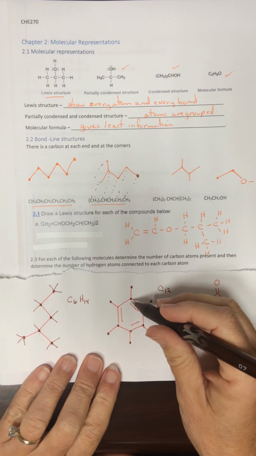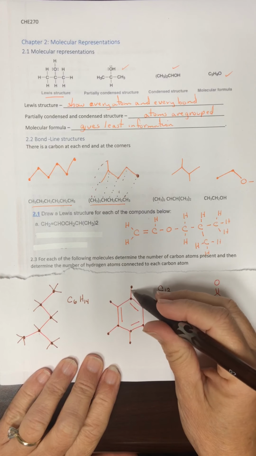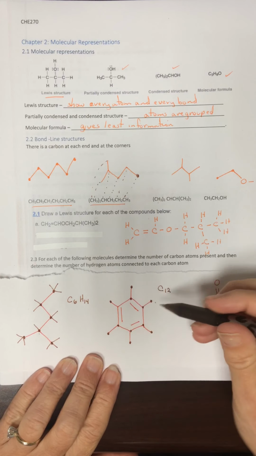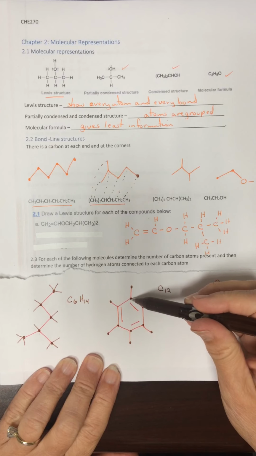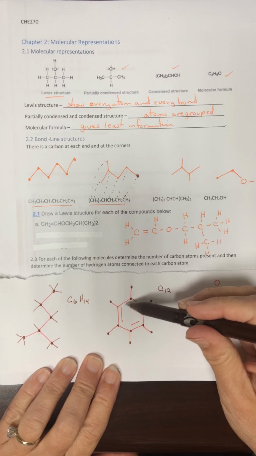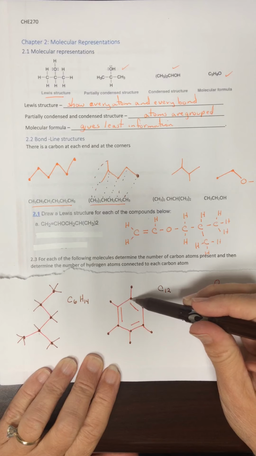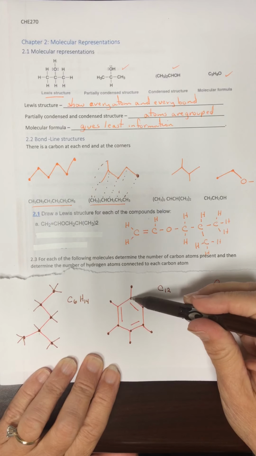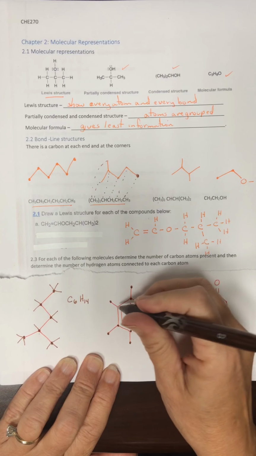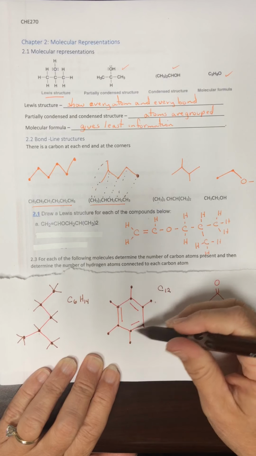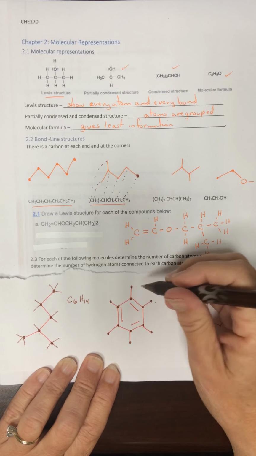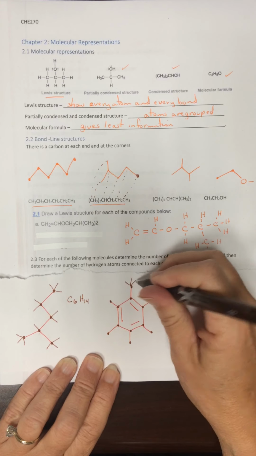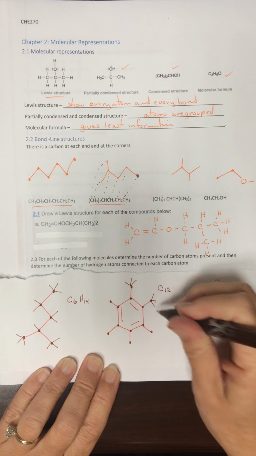The carbons that are in the ring have 1 bond that goes to this methyl group. They have 1 bond to the carbon behind them, and in this case we've got a double bond to the carbon in front. So it already has 4 bonds. There are no hydrogens on these ring carbons. There are hydrogens, though, on these carbons that are out here.